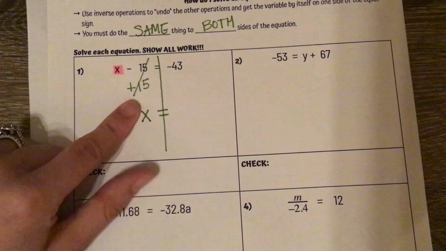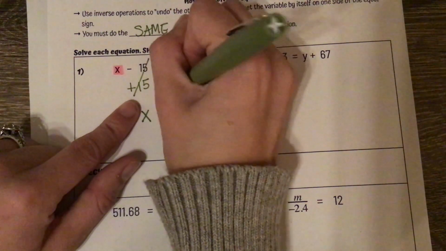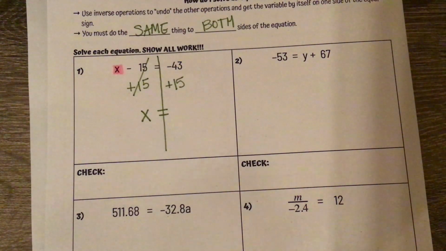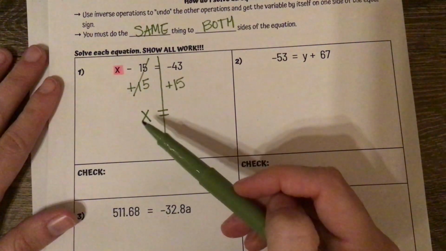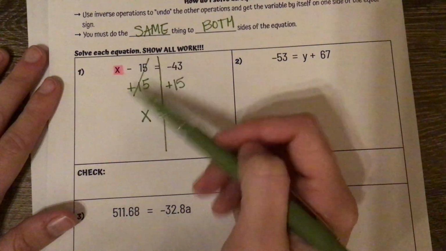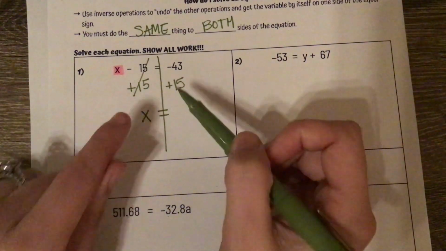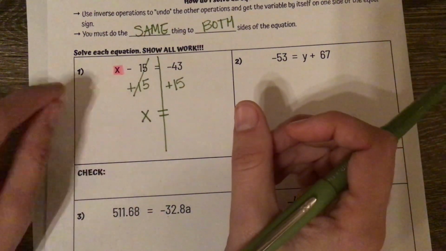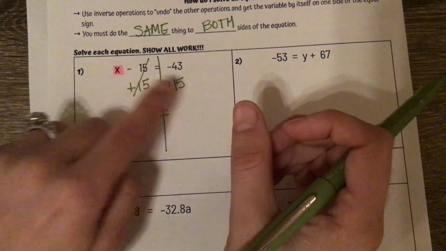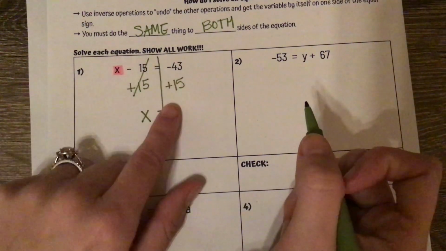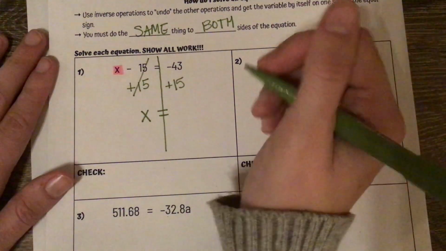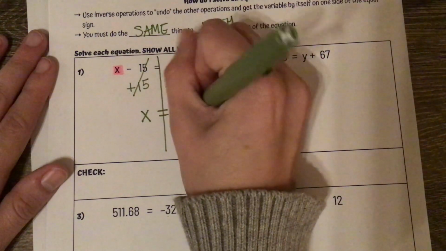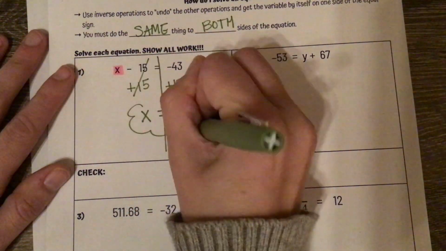If I've done this to the left side, I must also do it to the right side. So we're showing why we do the different operations we do, that we want it to cancel out, and we're showing that we're keeping it balanced on both sides. A lot of people forget this step. You have to show it on both sides. And then on this side, negative 43 plus 15 is negative 28.